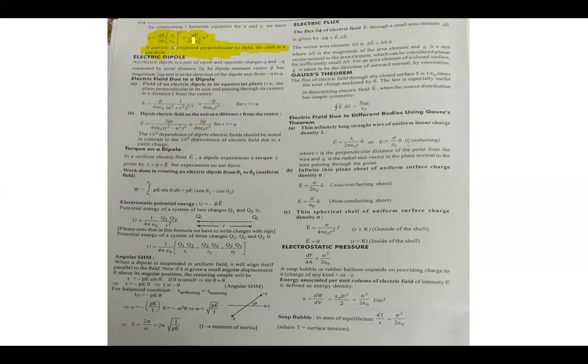Right. Next, electric dipole. So what do you mean by electric dipole? It is a pair of equal and opposite charges separated by some distance. It is nothing but an electric dipole. So an electric dipole is a pair of equal and opposite charges separated by some distance 2a. So you can say dipole moment is a vector.